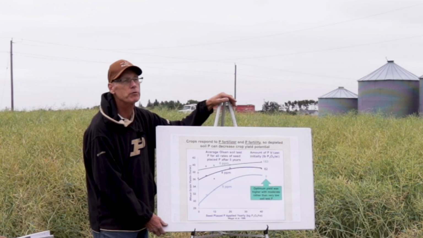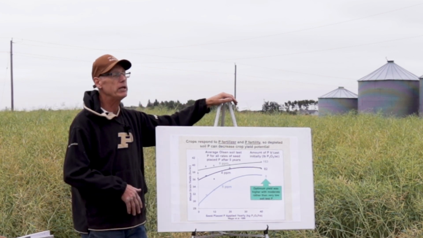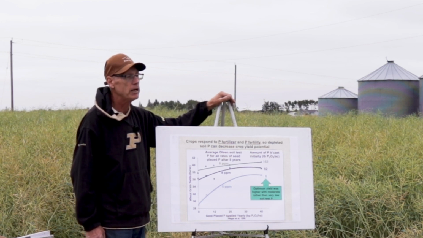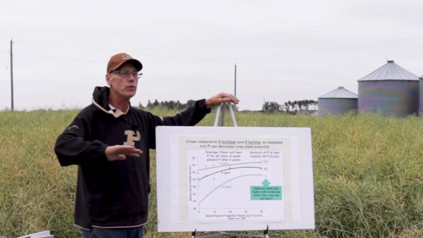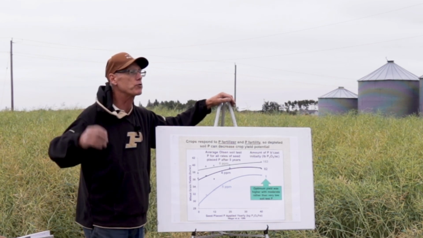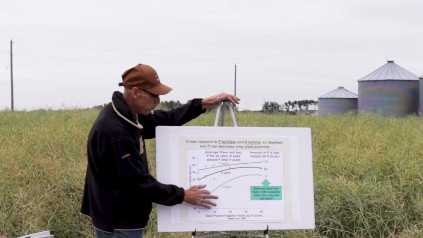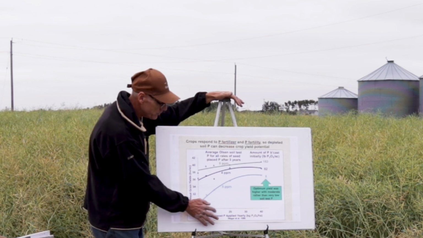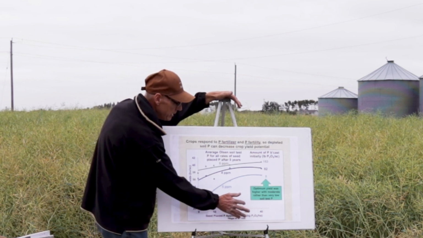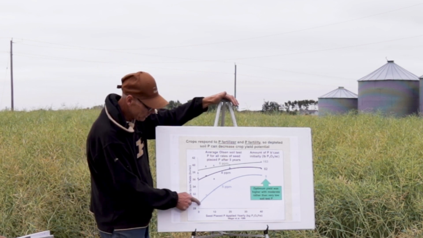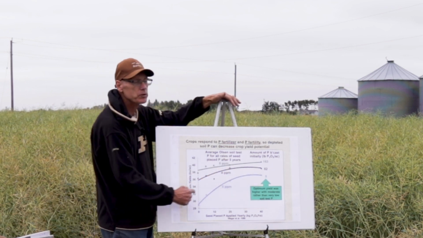In the 80s, there was some work done looking at whether there is any benefit to having soils built to a higher fertility level versus just subsisting at low fertility levels and putting on what the crop needs. And this blue line is one where basically seed-placed fertilizer at like 10, 20, 30, or 40 pounds of phosphate went down each year. And you can see there's a nice yield response to that.